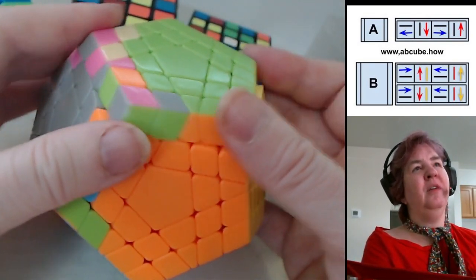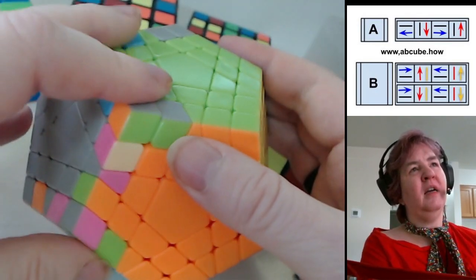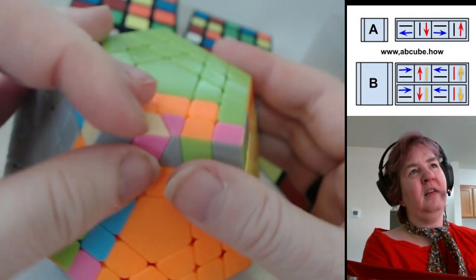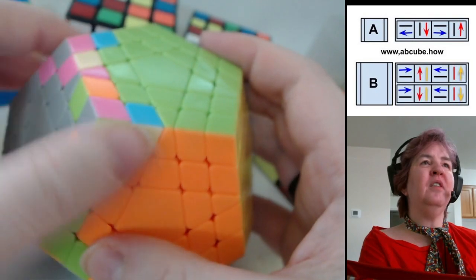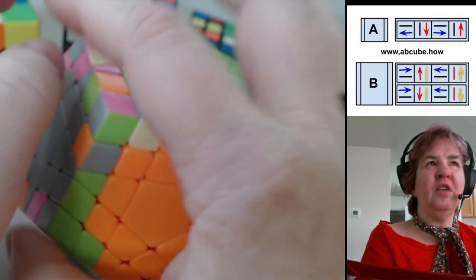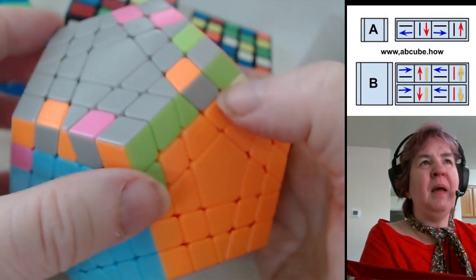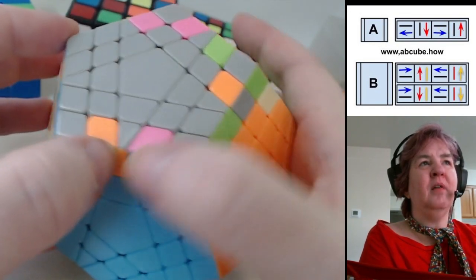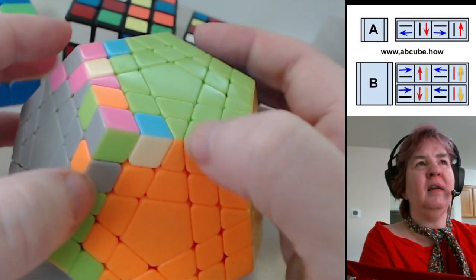It's going in this direction. Slide up, slide down, slide down. We're going to keep doing this till there's no more gray on this side. Then we're going to look and check and see if the gray is correct. It might be correct, might not, because this one might be over here. Some of them I might not get to when I'm doing this.